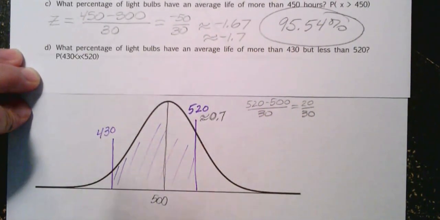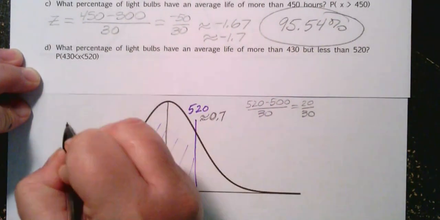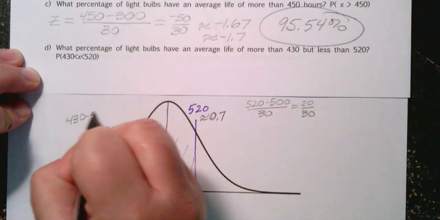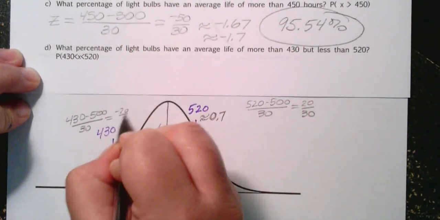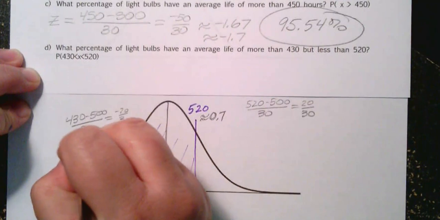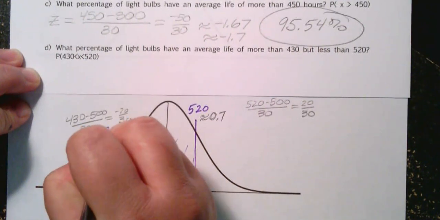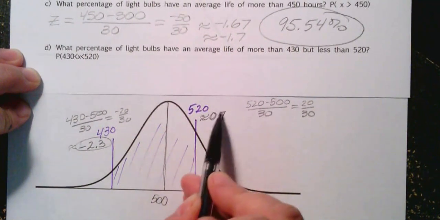Then I need to find the z-score for 430. So this is 430 minus 500 all over 30. That's negative 70 over 30. And that's going to be negative 2.33 repeating. So that's going to be about negative 2.3. So those are my z-scores.